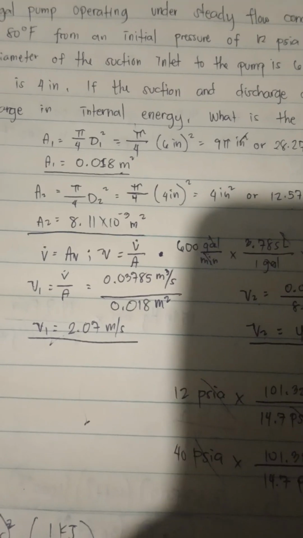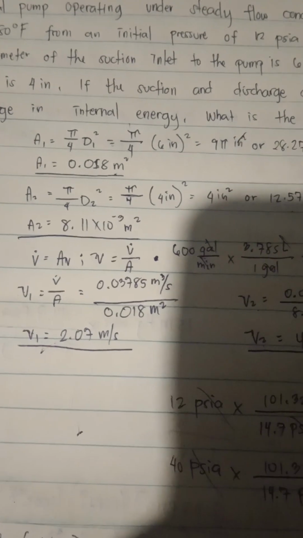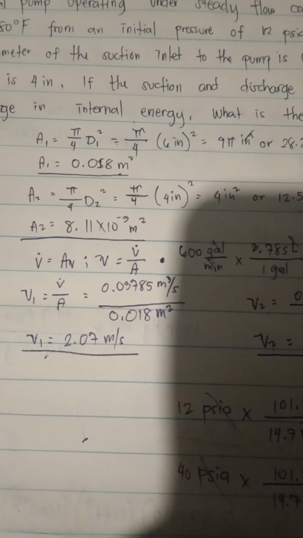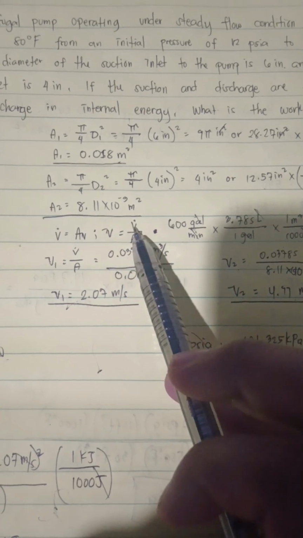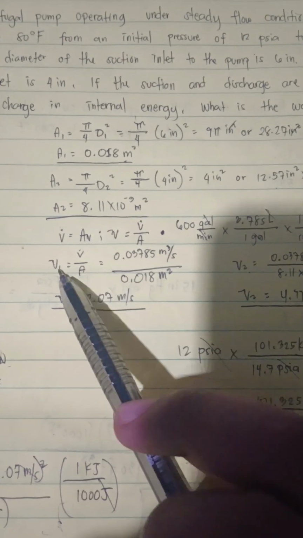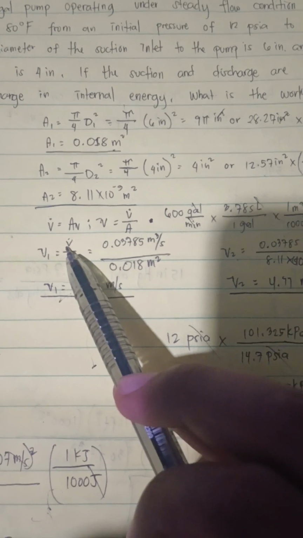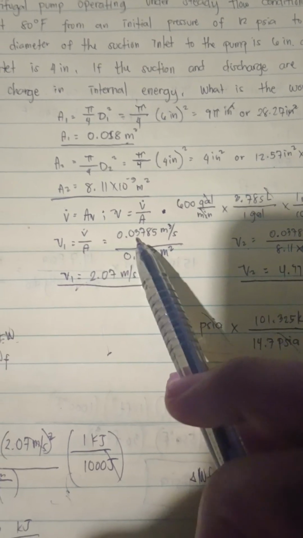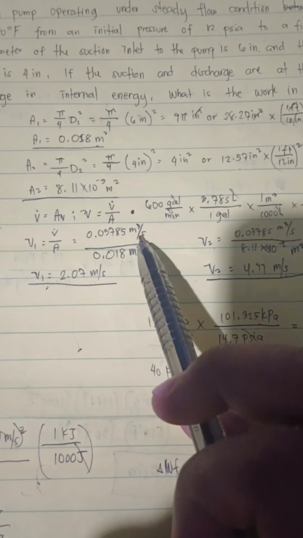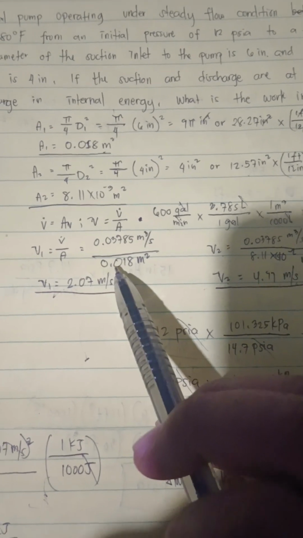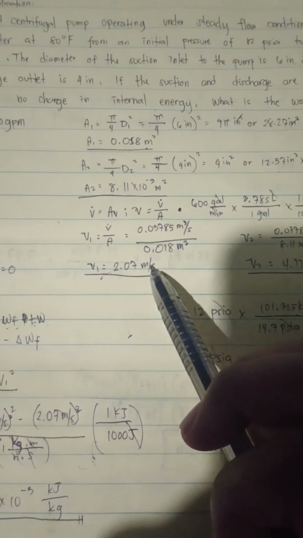So to solve for the velocity, we have the volume flow rate. Velocity is equal to volume flow rate over the area. So the initial velocity is equal to volume flow rate over area. Substitute the given values, 0.03785 cubic meter per second over 0.018 square meter. So the initial velocity is equal to 2.07 meters per second.